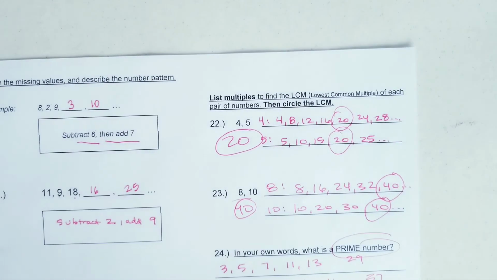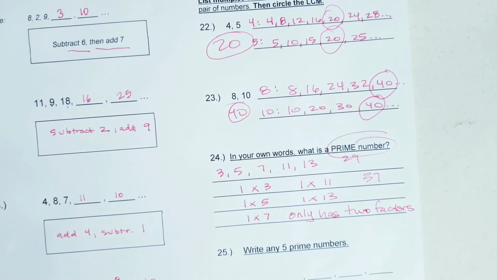Okay? And I guess I just answered number 25. Write any 5 prime numbers. So here you go there.